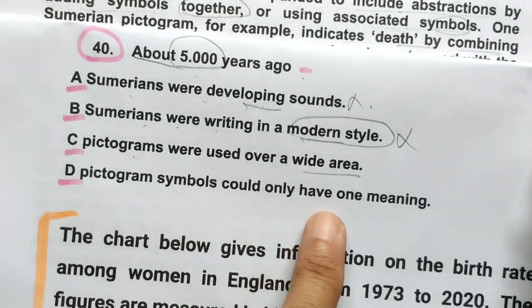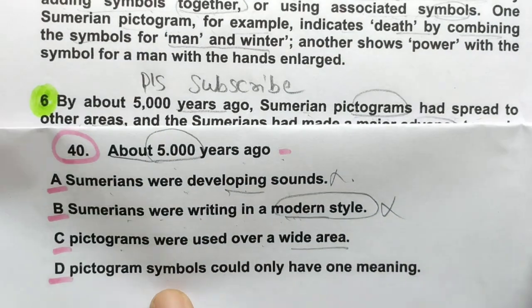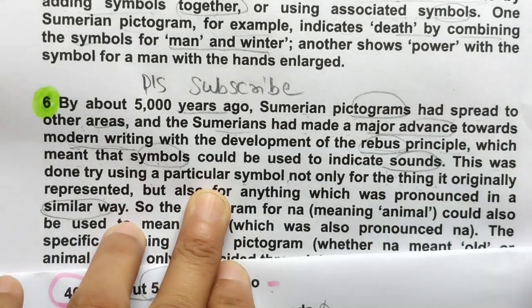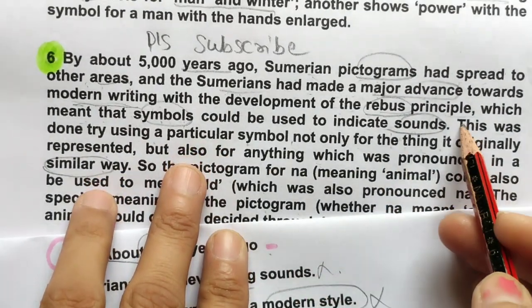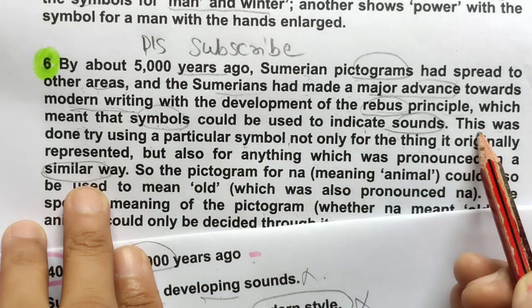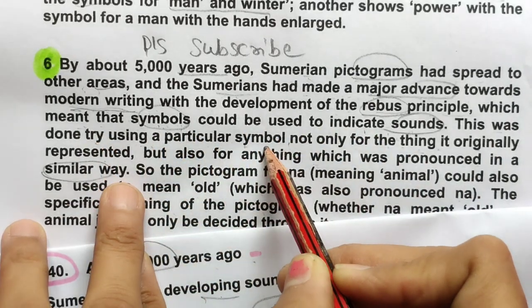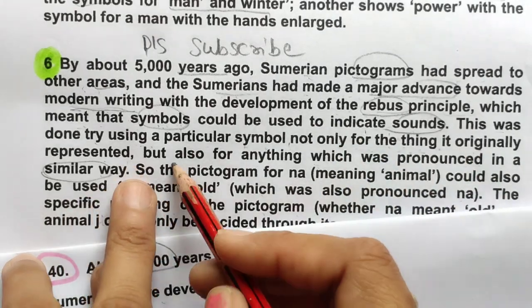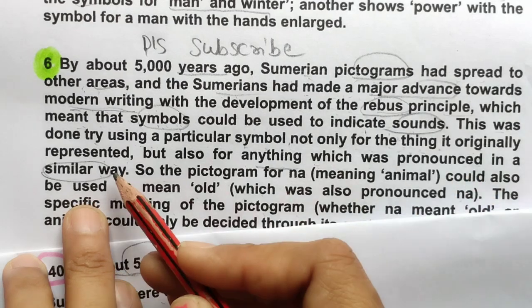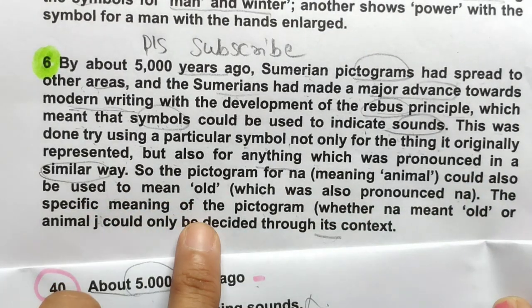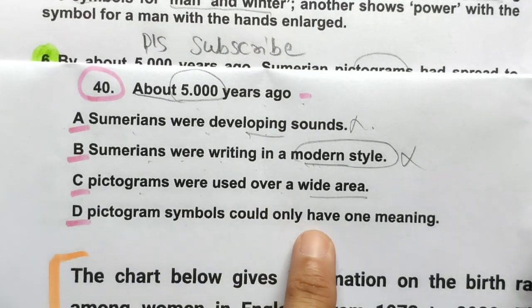Pictogram symbols could have only one meaning. So let's find this word also. So match. Pictogram symbols could have one meaning. Pictogram symbols they are talking about here, which mean that symbols could be used to indicate sounds. This was done using a particular symbol not only for the thing it originally represented, but also for anything which was pronounced in a similar way. Okay, so here could only have one meaning.